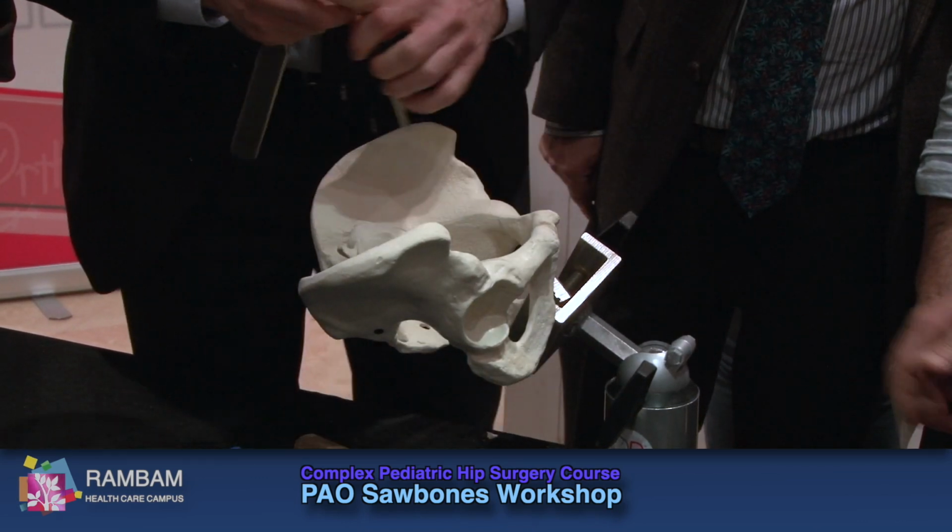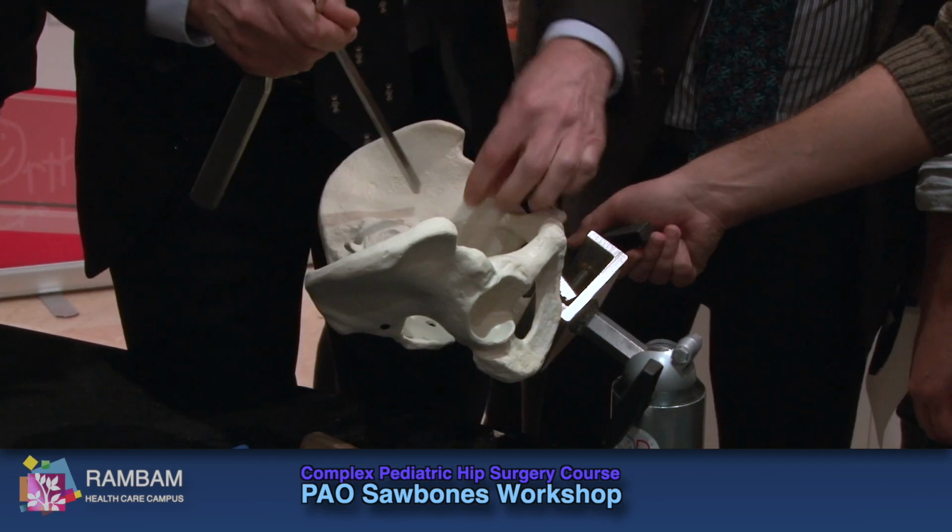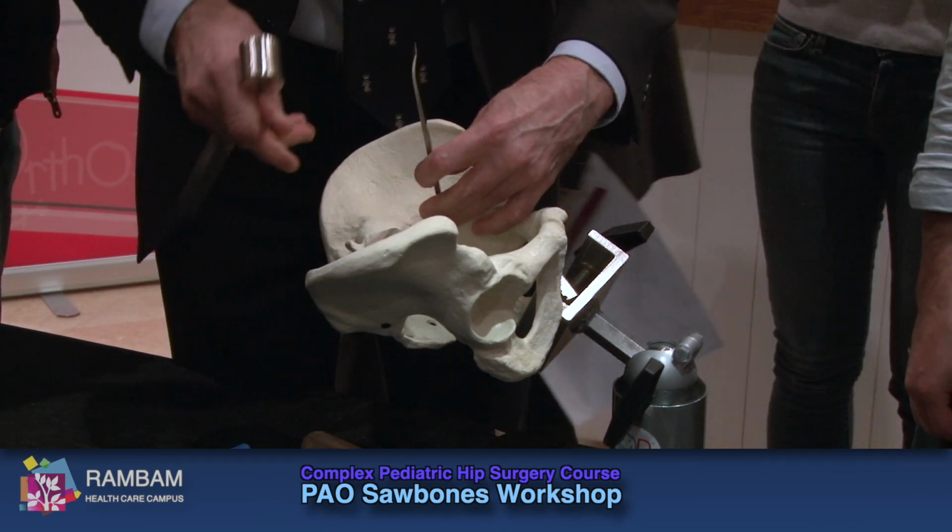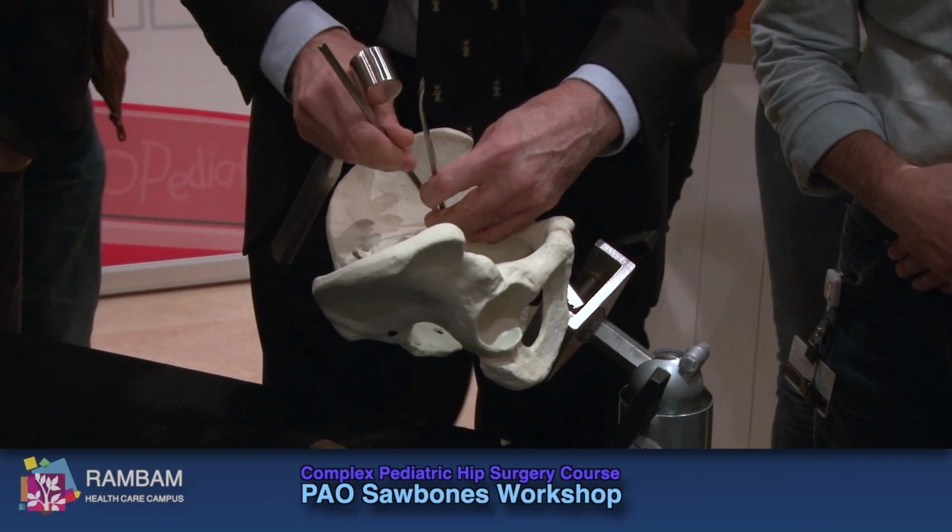Now we need to mark about a centimeter from the brim. So go straight down here, about a centimeter from the brim here. The mark.